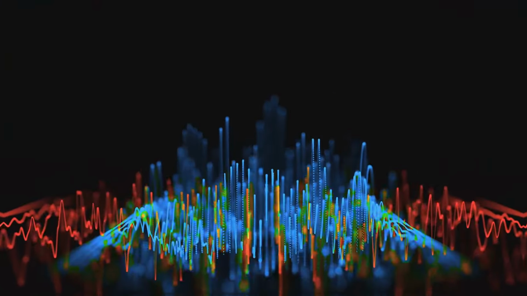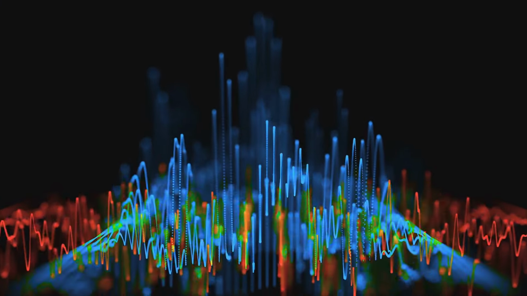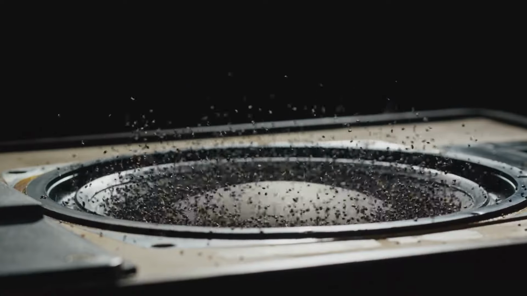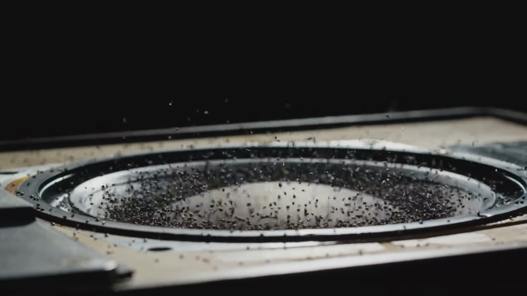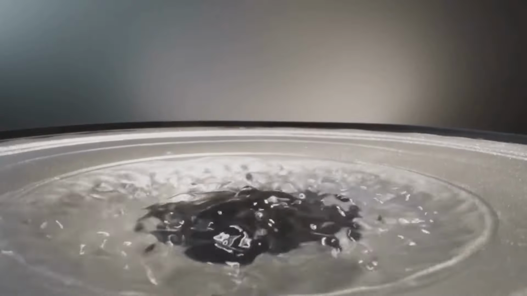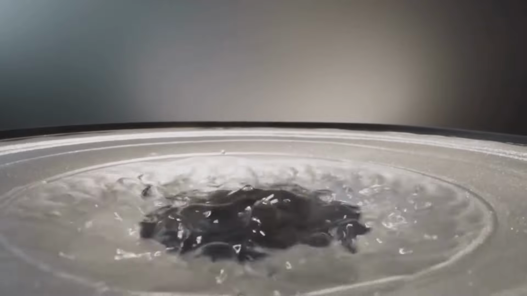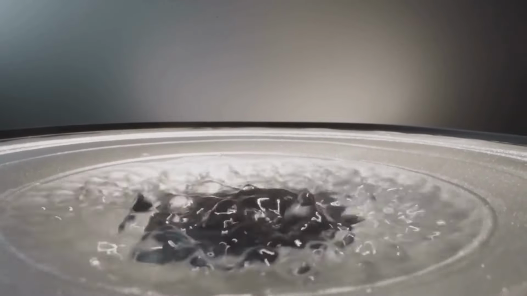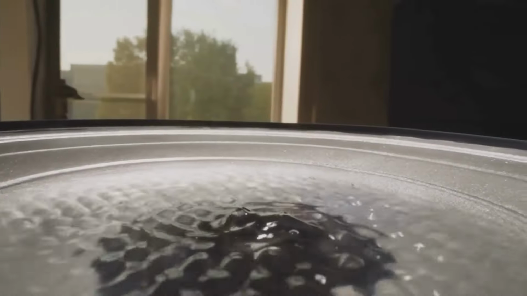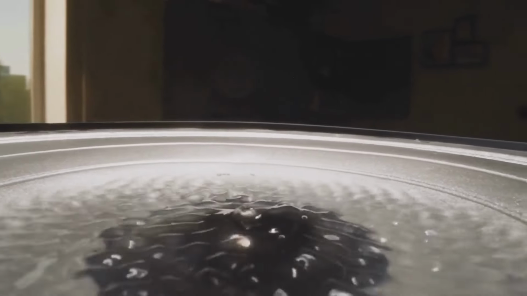Yves Couder, a French physicist, was a visionary in the field of hydrodynamic quantum analogs. In the early 2000s, Couder, along with his colleague Emmanuel Fort, conducted groundbreaking experiments. Their setup was deceptively simple: a vibrating bath of silicon oil and a small droplet of the same oil bouncing on its surface. The droplet, instead of merging with the bath, remained afloat, bouncing indefinitely.